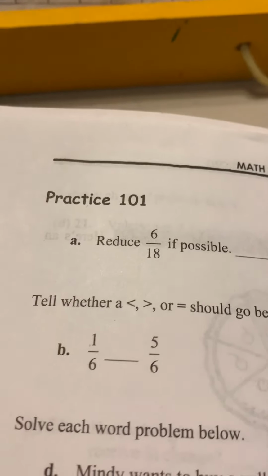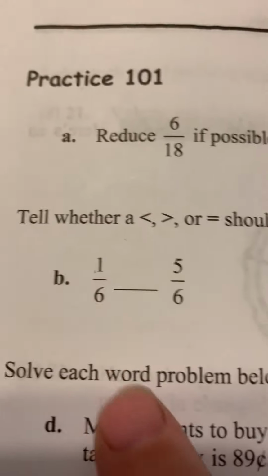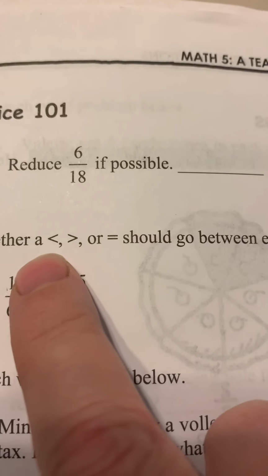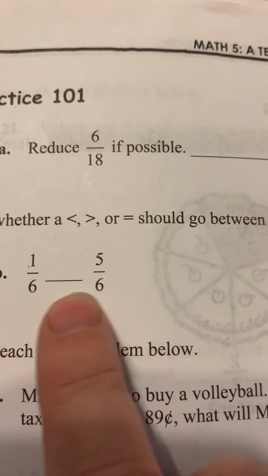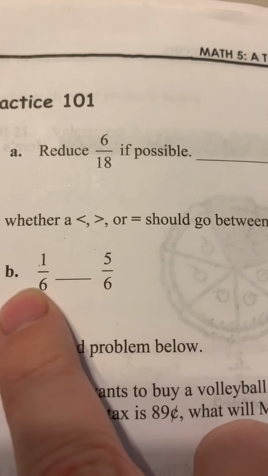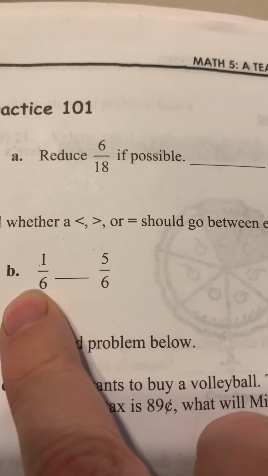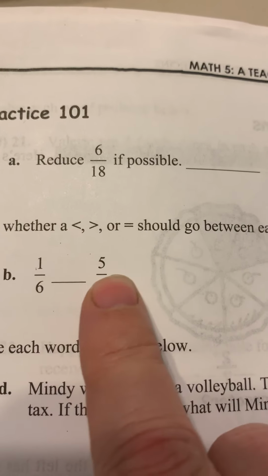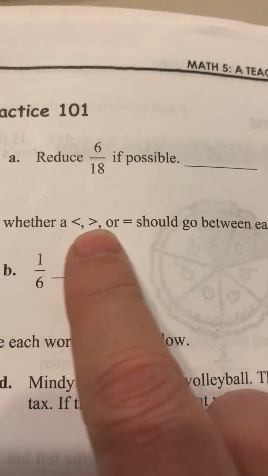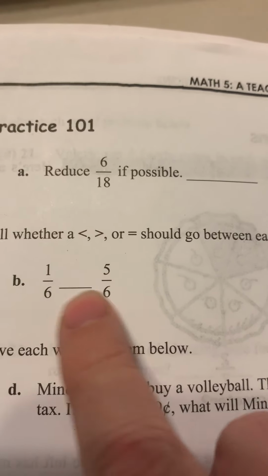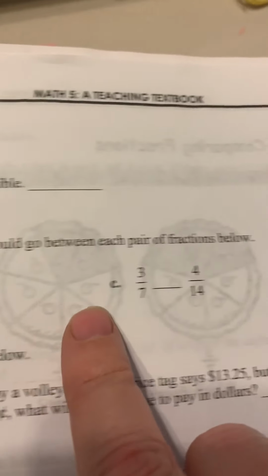Now let me show you this one. They want you to do the greater than, less than, or equal to. Now, if they have the same bottoms, you don't have to do any changes. If they have the same bottoms, then just decide, is 1 or 5 bigger? 5's bigger, so you're going to make it go that way, right? You're going to eat the big number. But the bottoms have to stay the same.